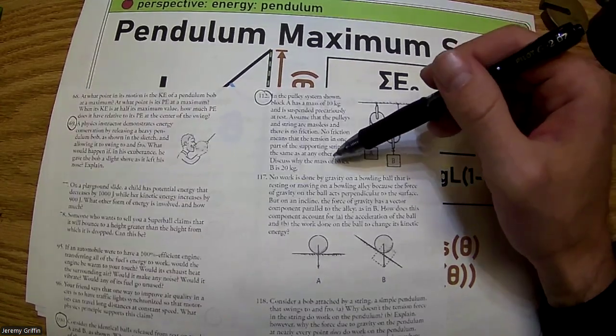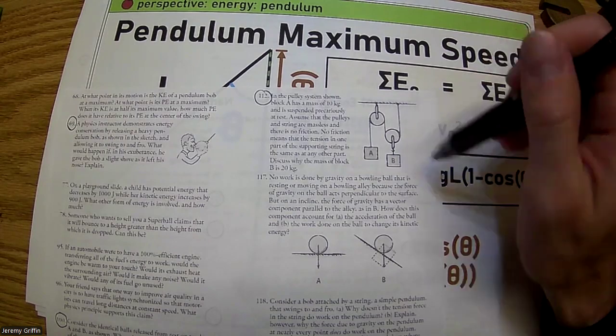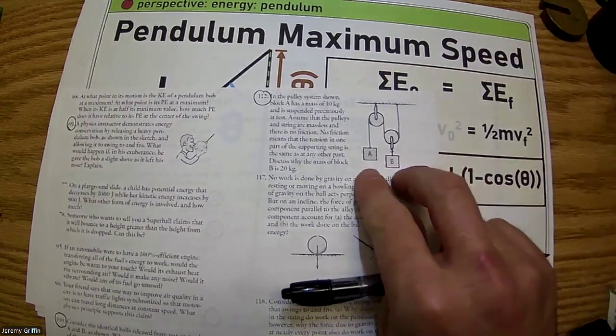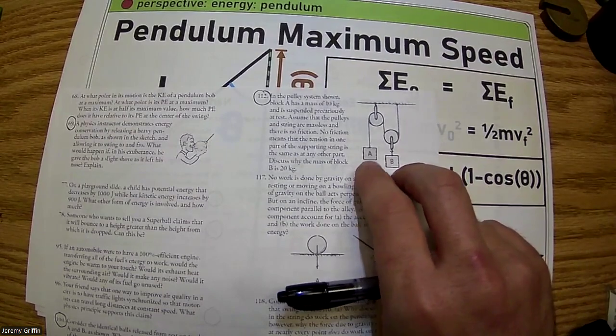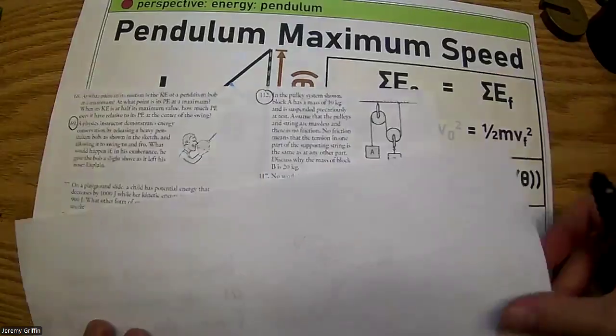Well, okay, they gave away the answer here. The other block would have to be 20 kilograms. Guys, this could be all hanging. When they say precariously, it means it's barely at rest. Okay, let's just redraw this to start with.